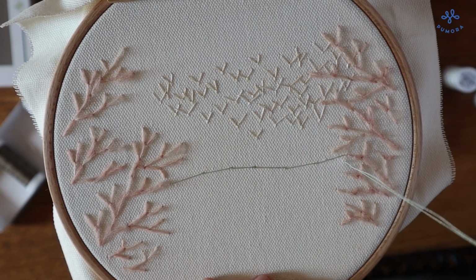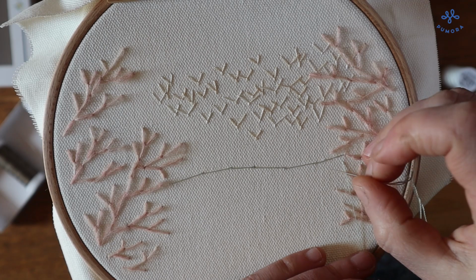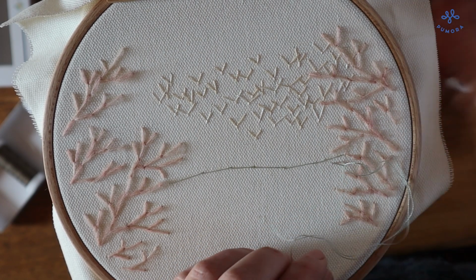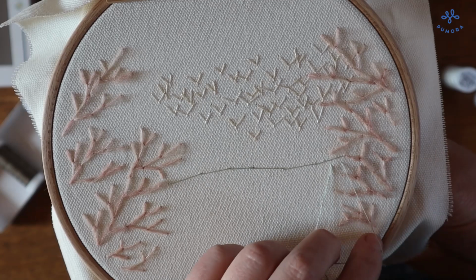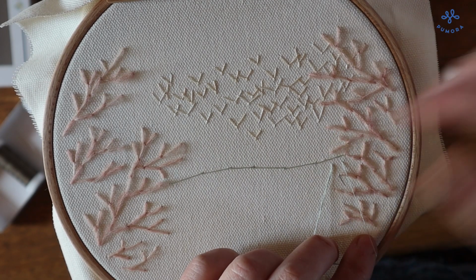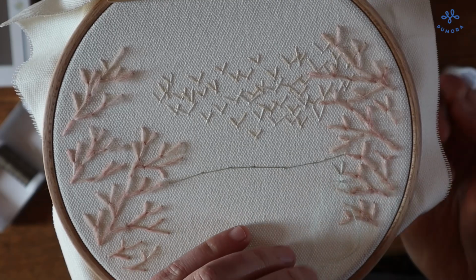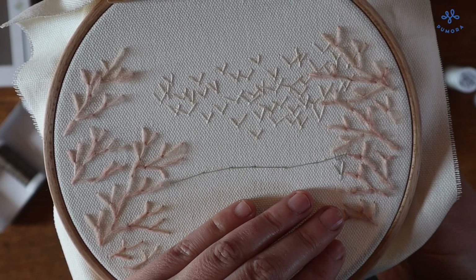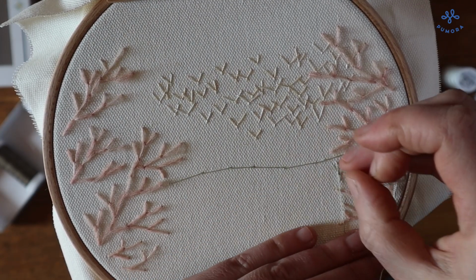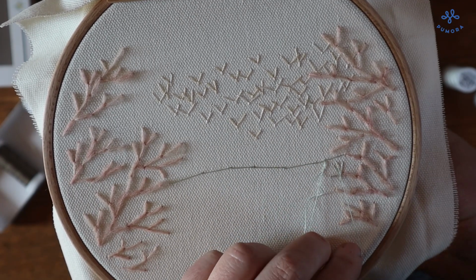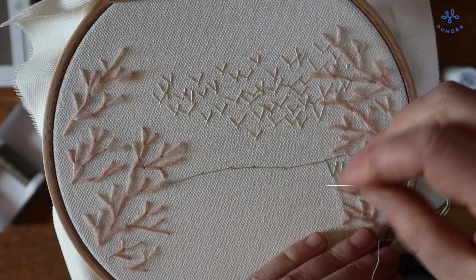I will show a very closed and covering method too, but for this line I just used a very open stem stitch. So I made a stitch forwards and then went back a slight bit, as it's really a short stitch, come up and go again. So it is the same movement as the stem stitch, but it's not stitched exactly like that.